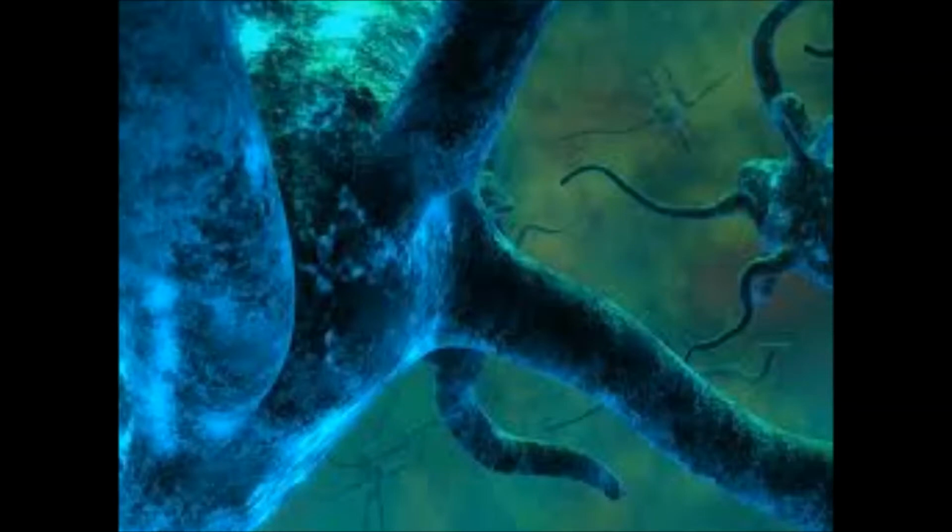Syphilis was a huge scourge, so this became part of the traditional armory, and syphilis results in degeneration of these sensory neurons. So it was part of the basic armory that doctors had to diagnose syphilis.